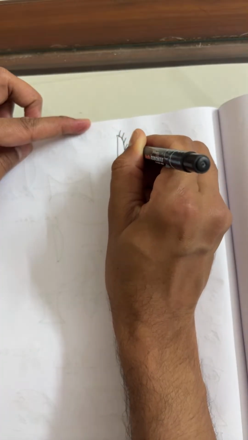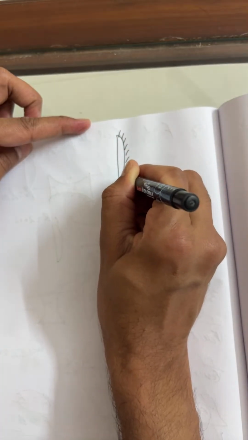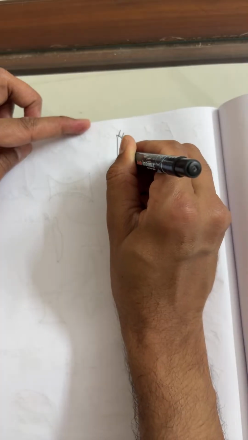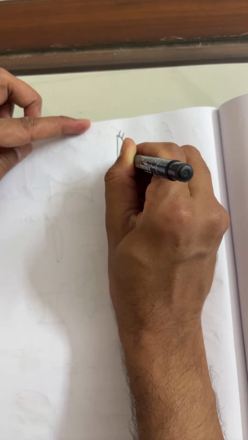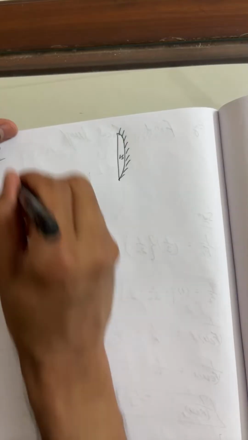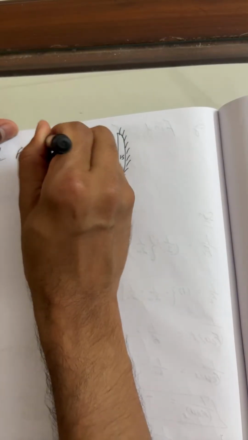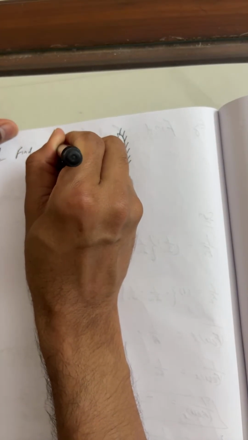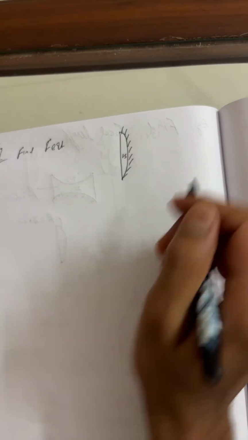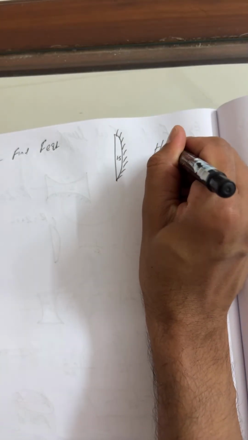Yes, beta. This part of the lens is silvered. Take 1.5. Find F equivalent. Student, this is basically your homework here. You can just solve it and write your answer in the chat box, in the comment section, bacha. So this is the focal length which you can find.